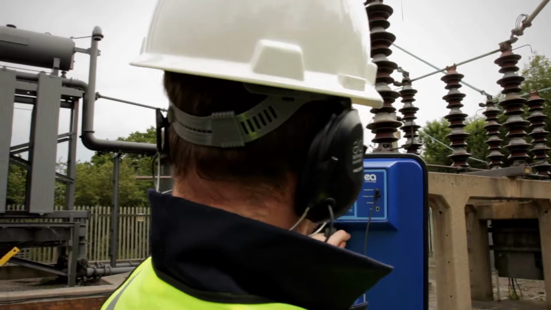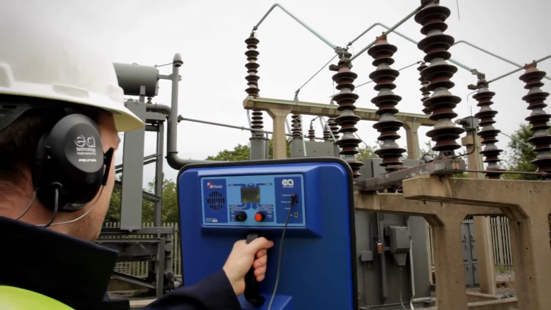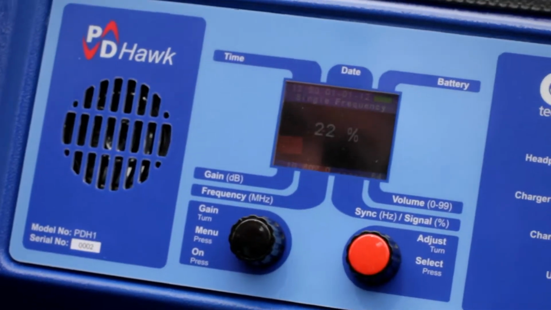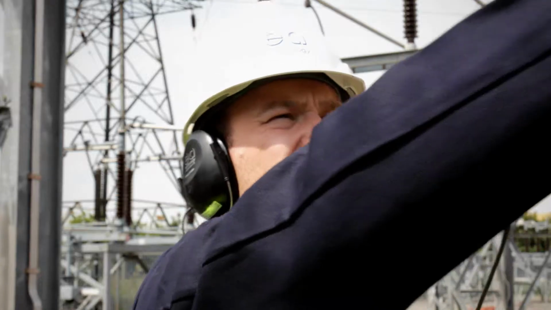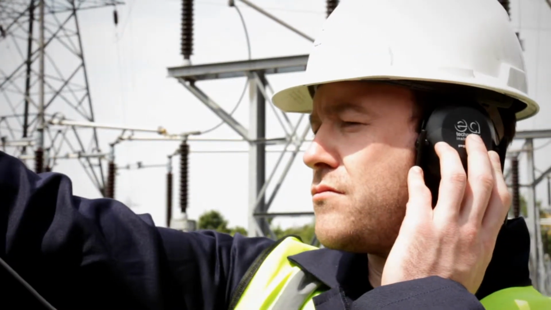The internal PD activity we need to identify is best located in the 800 MHz range. Here we see that the readings in this range peak and decline as the instrument begins to focus in on the source of PD. The engineer can also hear the change in noise over headphones.